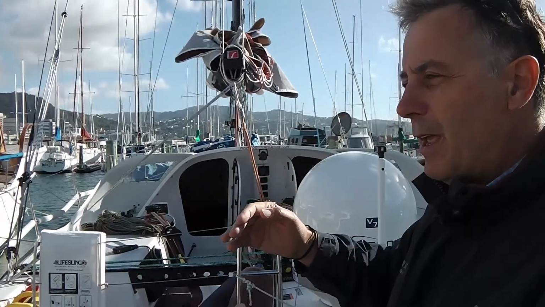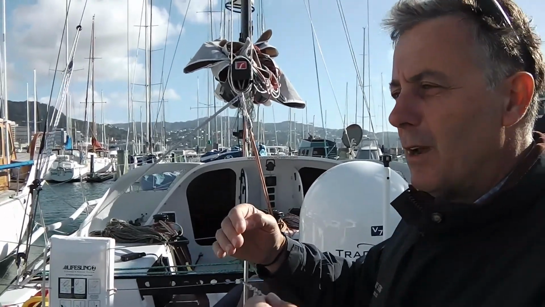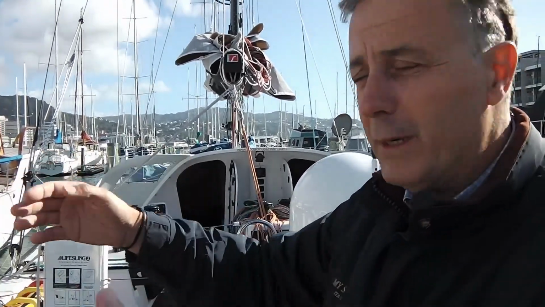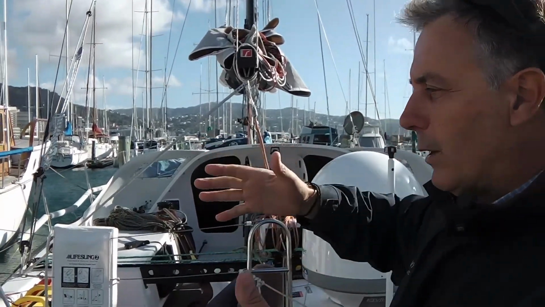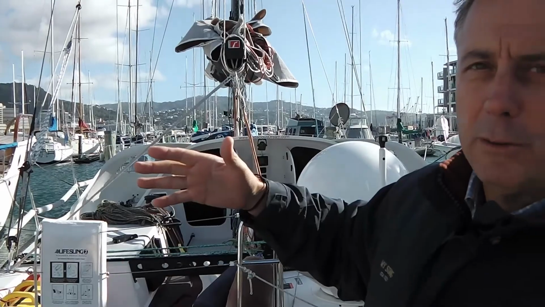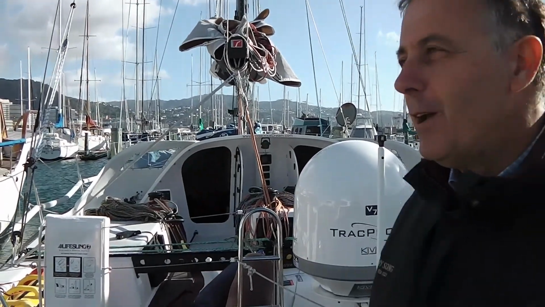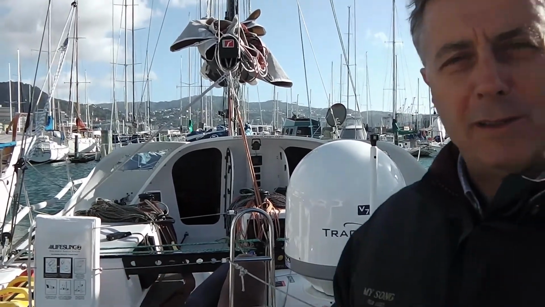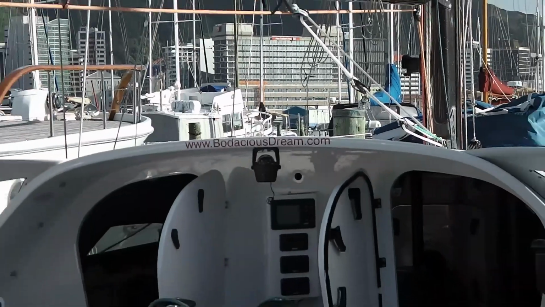And if your BMX is further forward, the boat will heel in this way, not on this way. So heeling this way helps the boat reaching. So it's the combination of all these factors that determine the winning design, different from other boats.